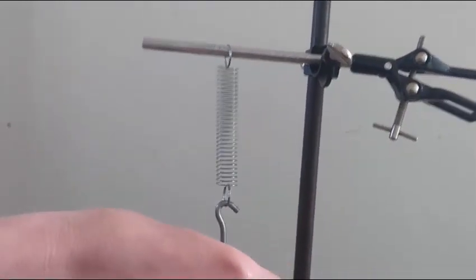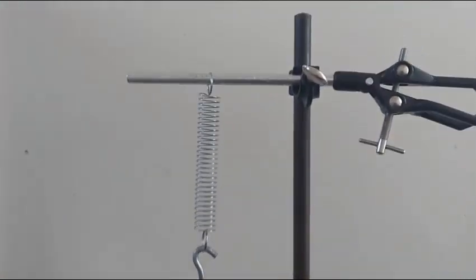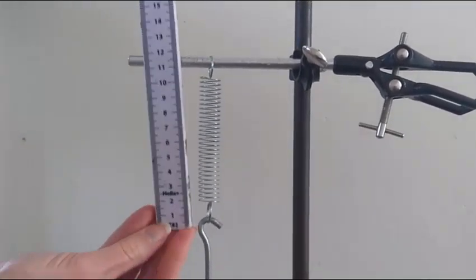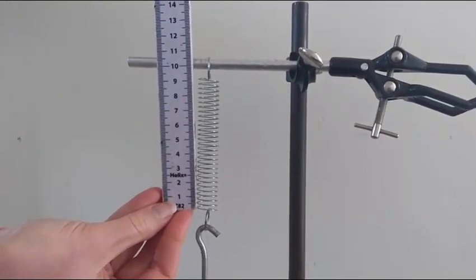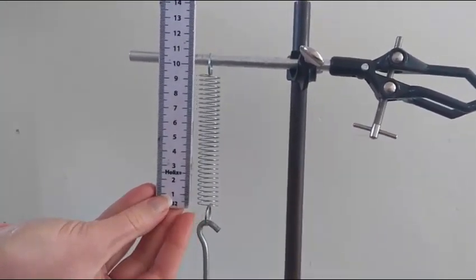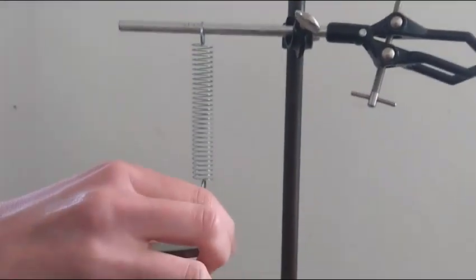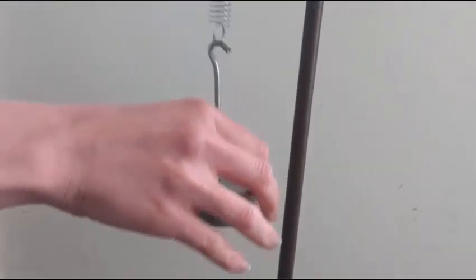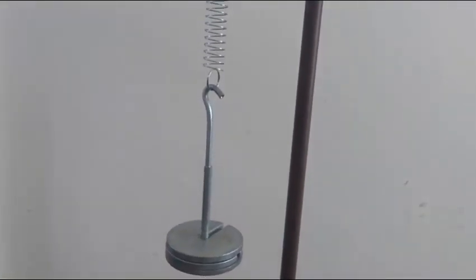Okay, I'm going to make that up to 2 newtons. And then we're just going to wait for it to stop bouncing around. And that is 9.3. Okay, 3 newtons.